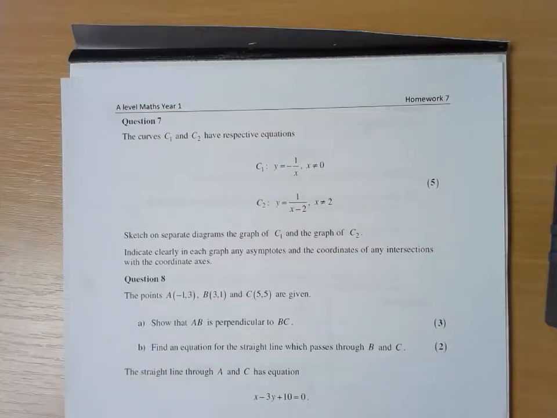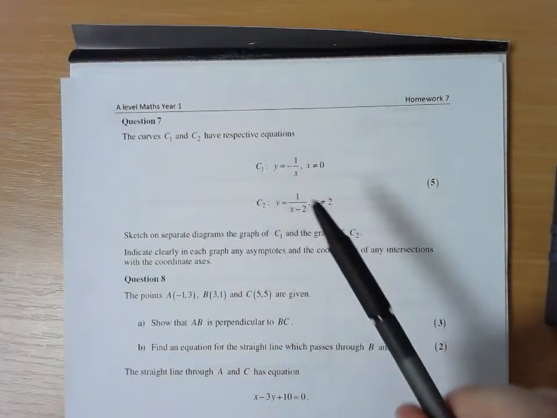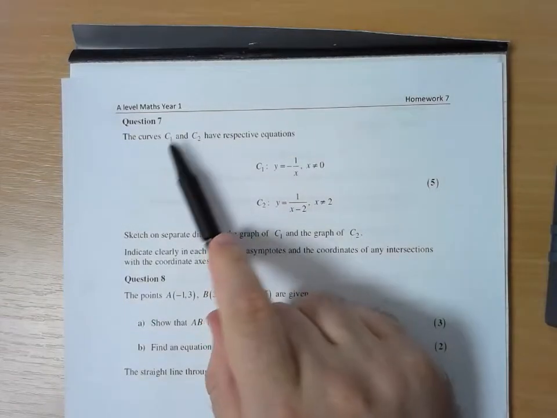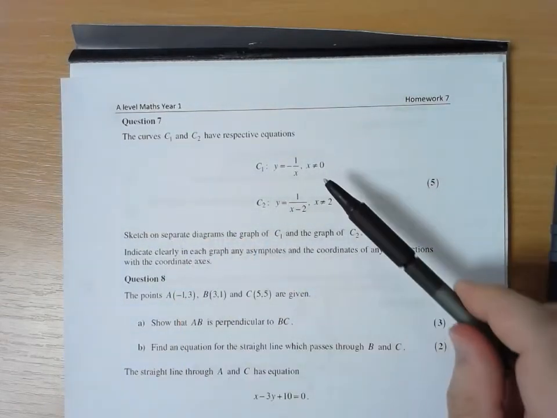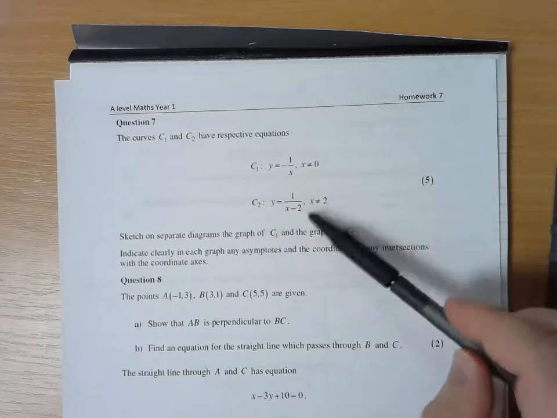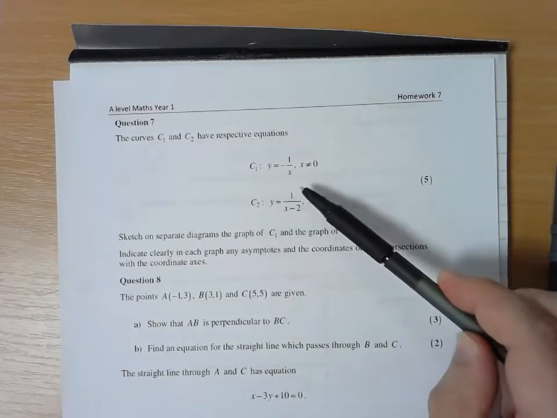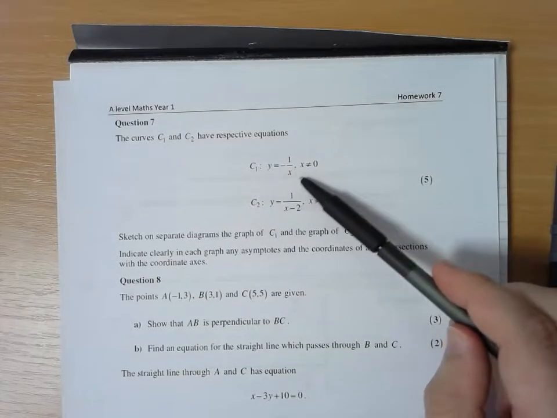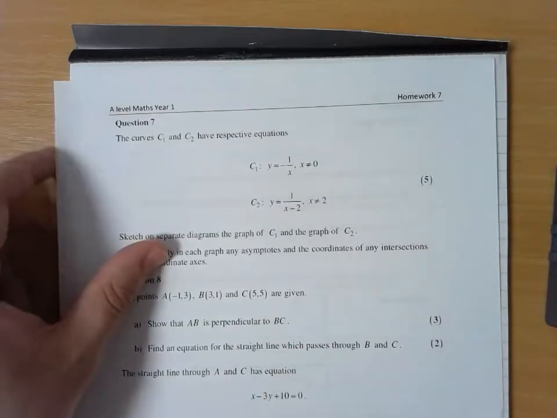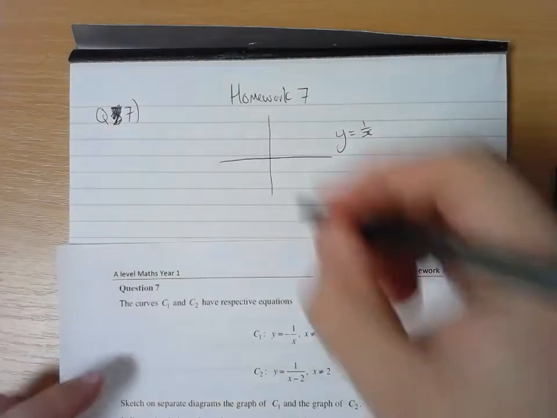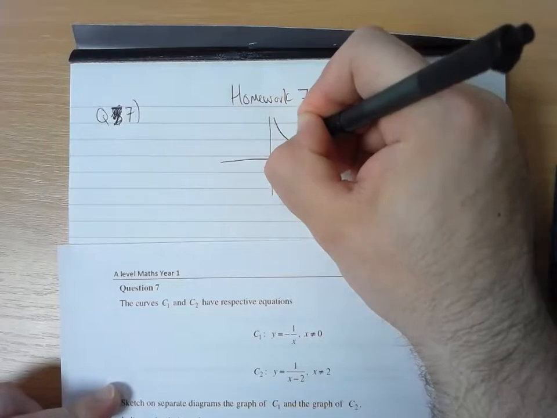For question 7, we're asked to do some more curve sketching. We're asked to draw curve 1 and curve 2, C1 and C2, where they each look like this. Now a little bit of experience tells us that this is going to be something to do with the 1 over x graph. So my first step is to draw myself a 1 over x graph, which looks a little bit like this.